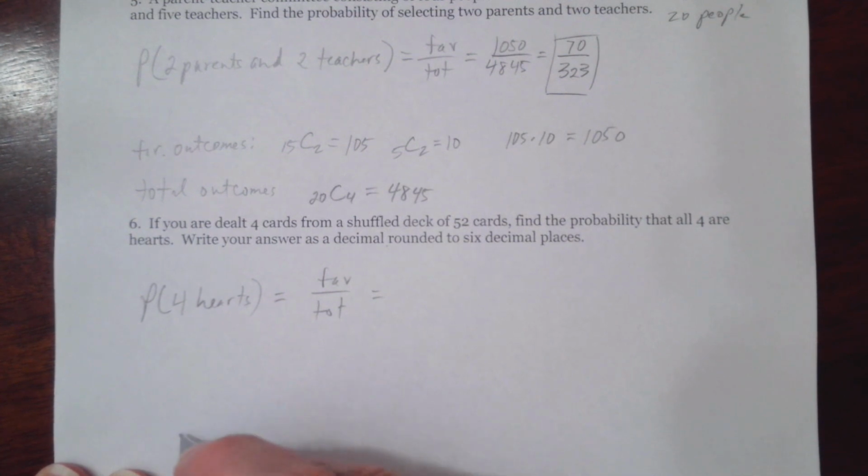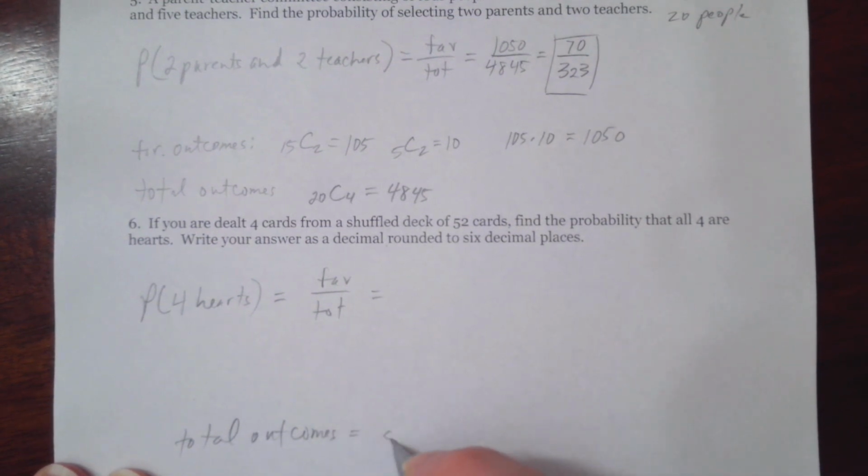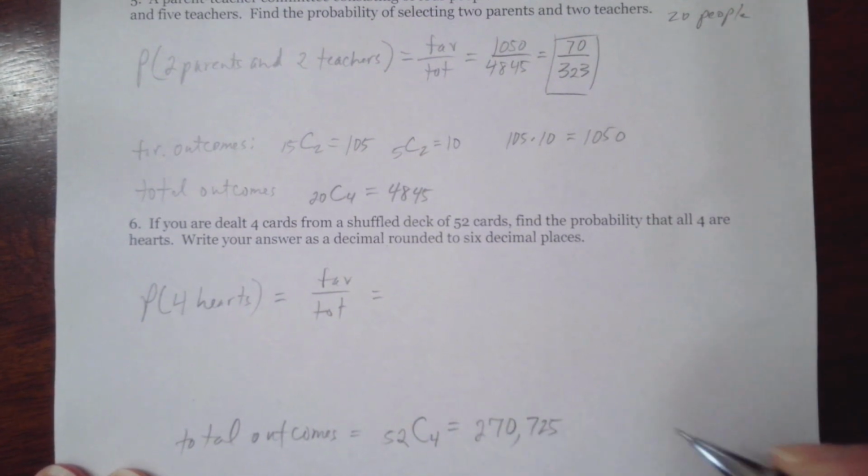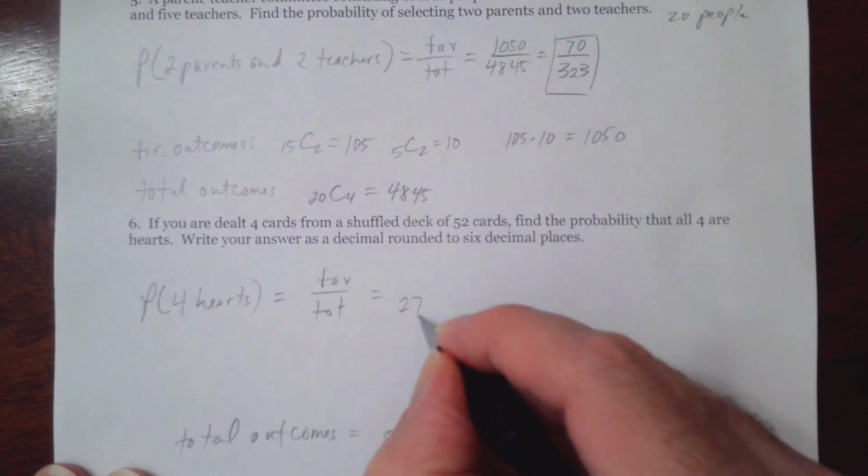So I'm going to go ahead and find the number of total outcomes. It really doesn't matter which one you do first. You have 52 cards and you're choosing 4. And so there are a total of 270,725 possible hands of cards that you could get. That's our denominator.